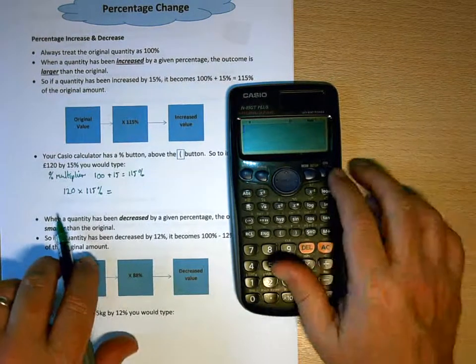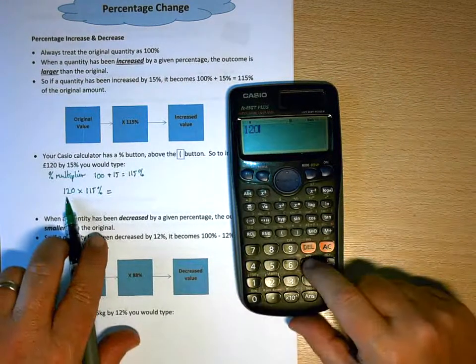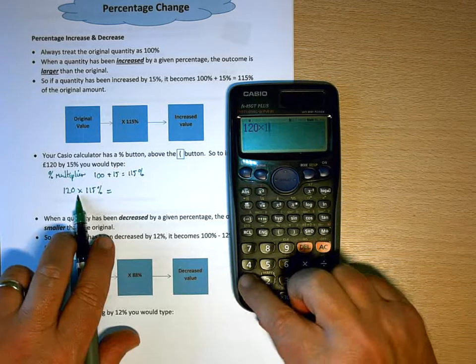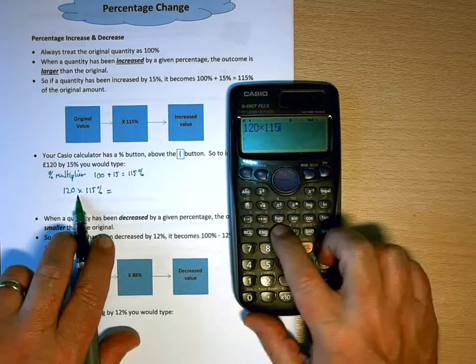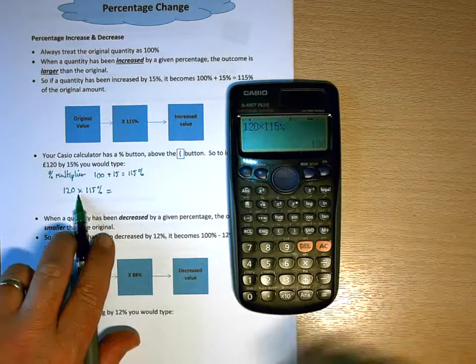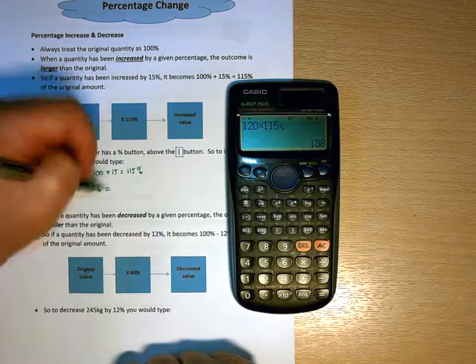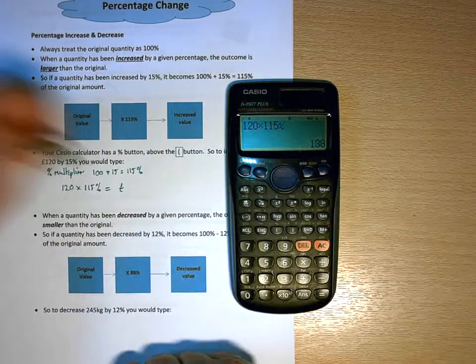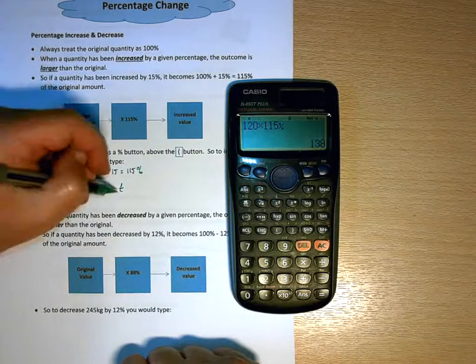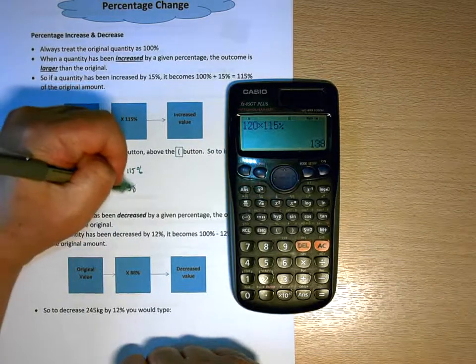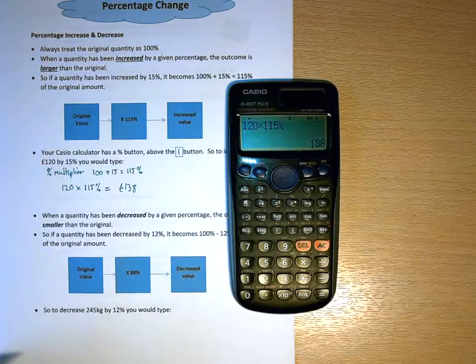We're going to put that onto our calculator exactly as I've written it. So 120 multiplied by 115%. Press equals, and that's your answer. So we're increasing £120, so we'll have a pound symbol, 138.